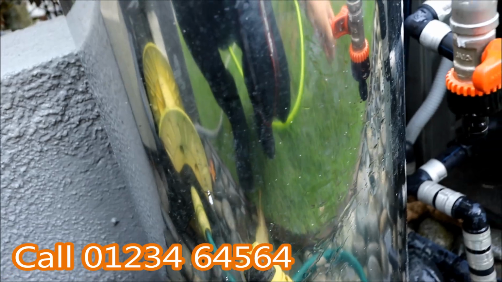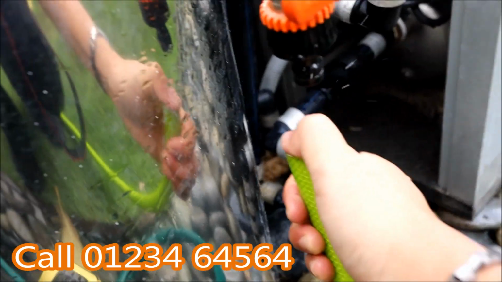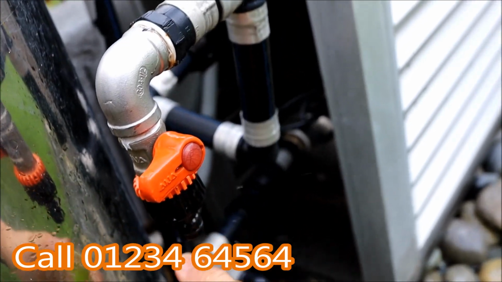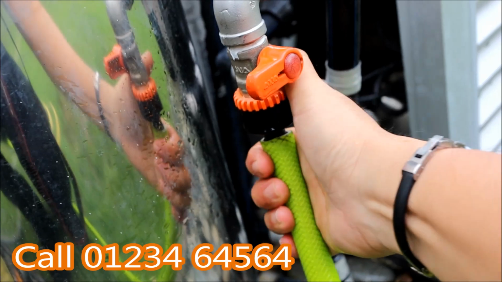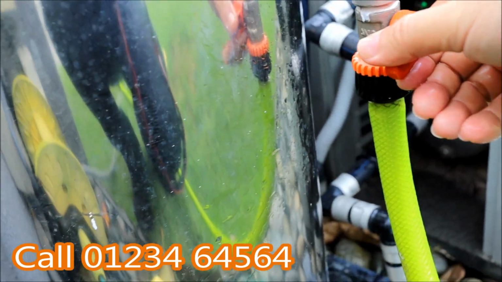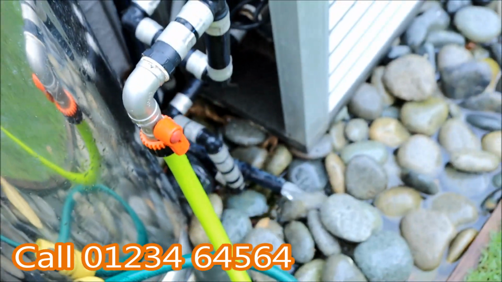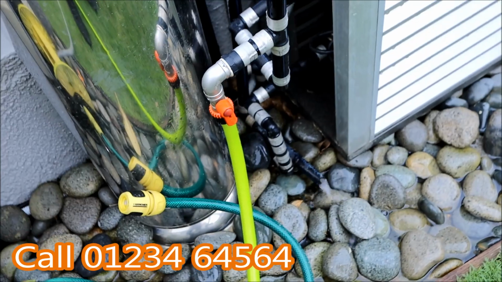Technically this is water, so you're going to inject the air inside the filter. And we're going to just open here. As you can see now, the air scouring process has started.